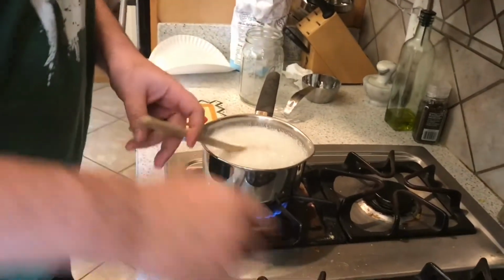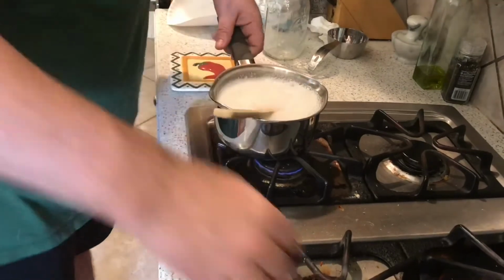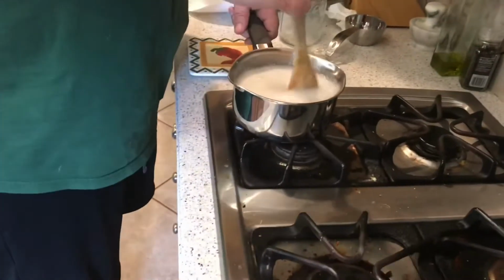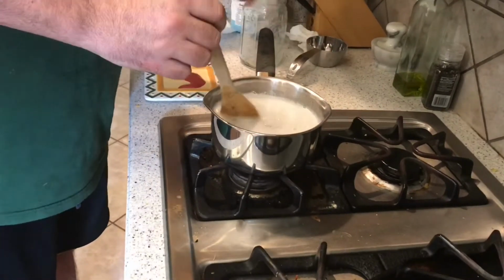I'm going to go ahead and reduce the heat all the way off on this and continue to stir. There are 2 things that are very important.